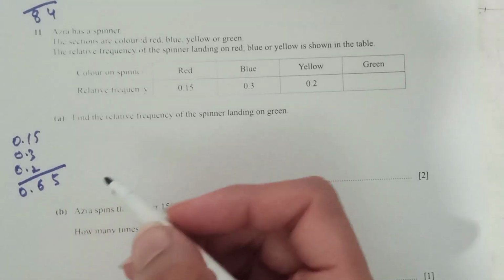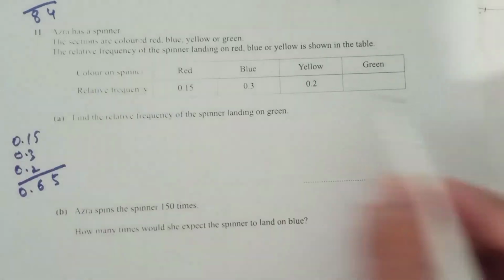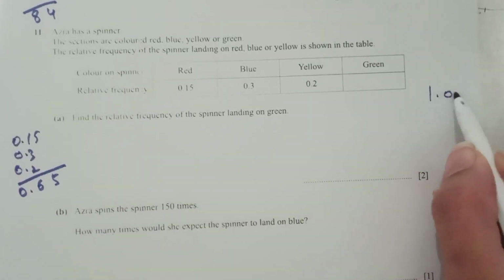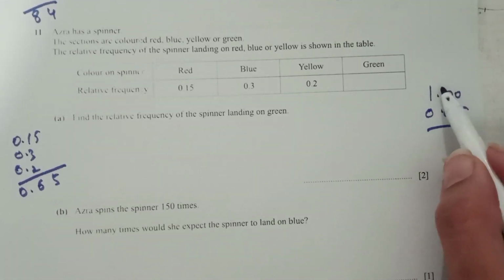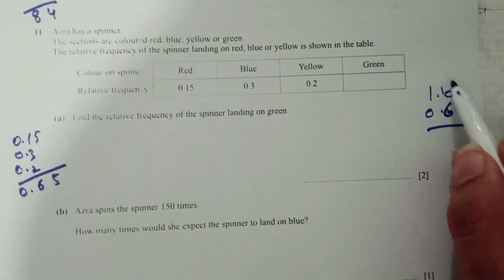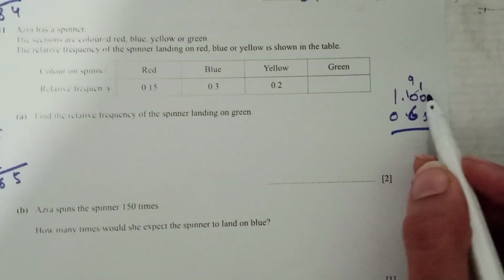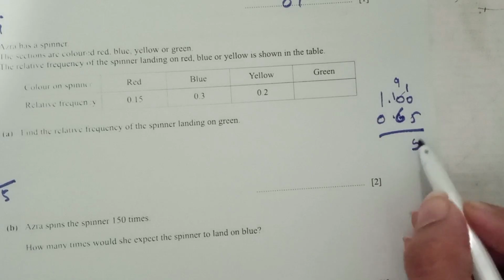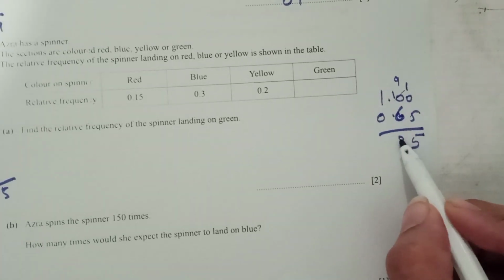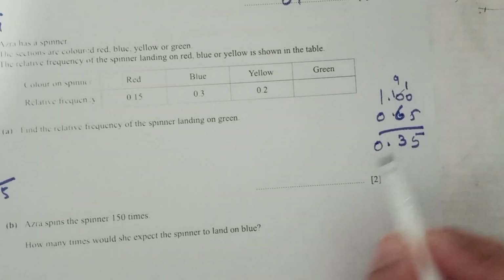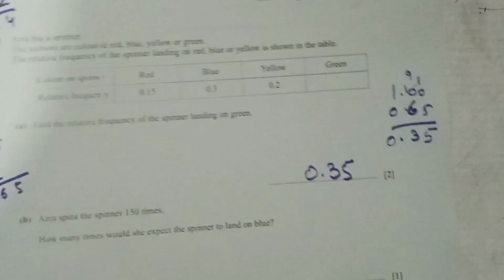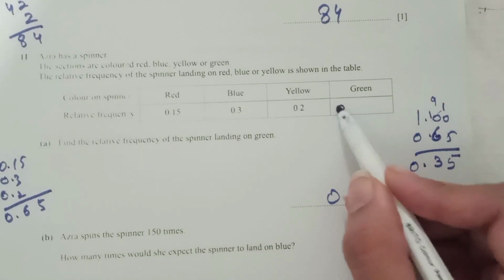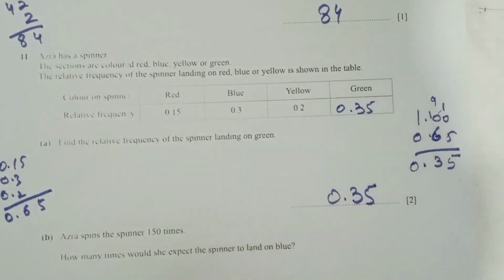We have to subtract it from 1, and 0 minus 5, give carry, and that is 10, and 9, and that is 10. And 10 minus 5 we get 5, and 9 minus 3 we get 6, and we get 0.35. That is the answer of this, 0.35.